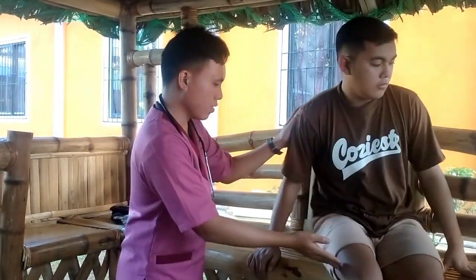For the inspection, inspect the abdomen for skin integrity, inspect the abdomen for contour and symmetry, observe abdominal contour while standing at the client's side when the client is in supine position.